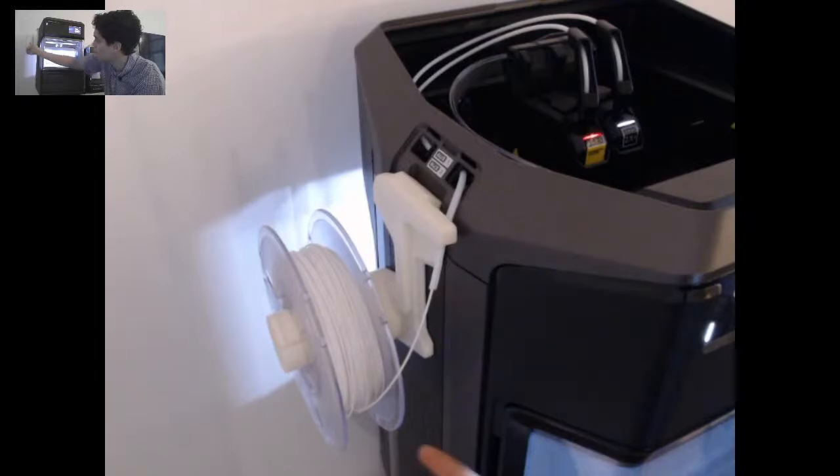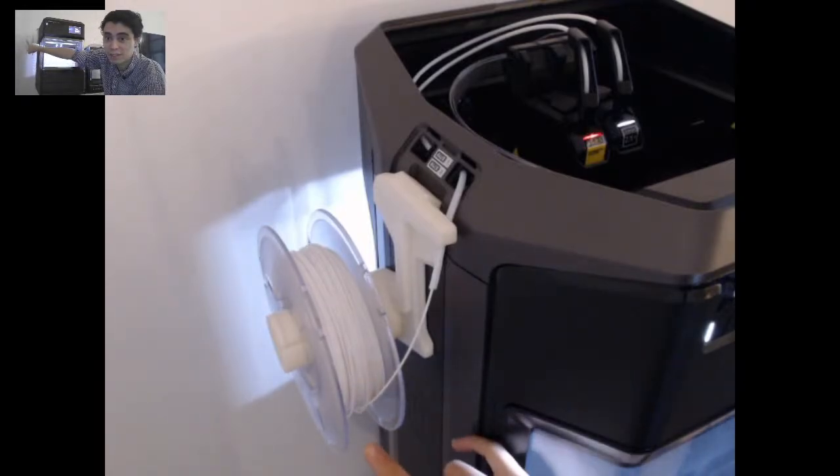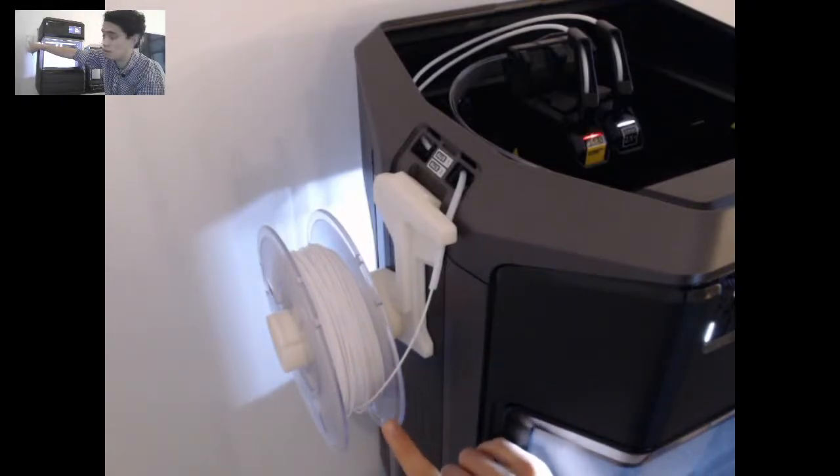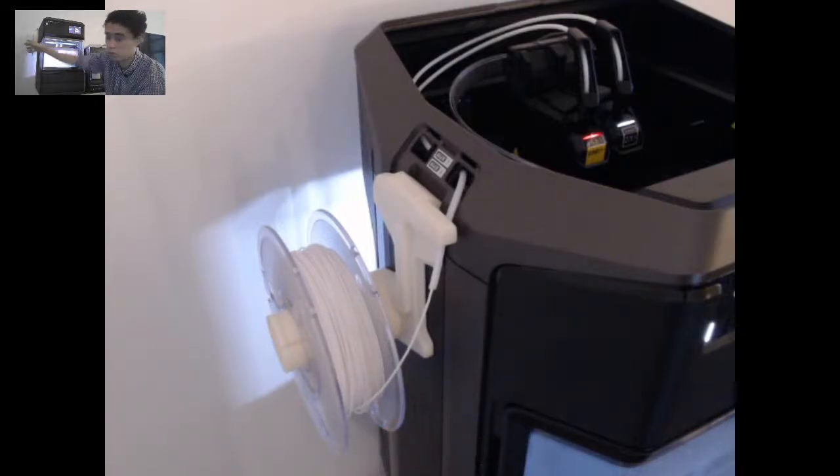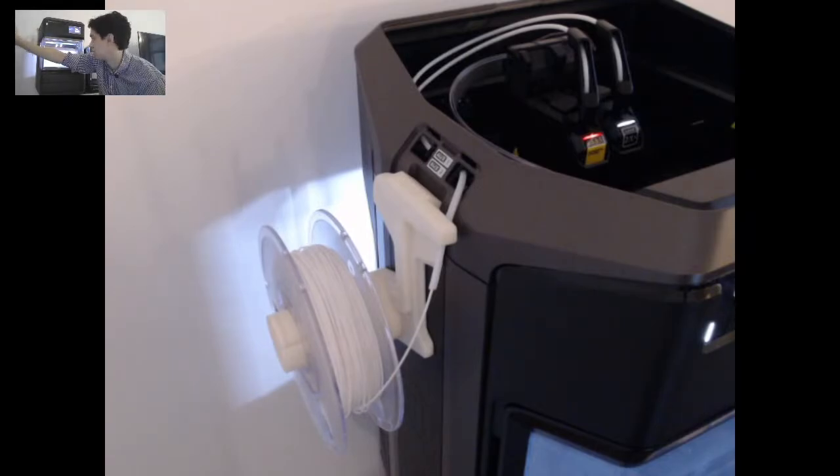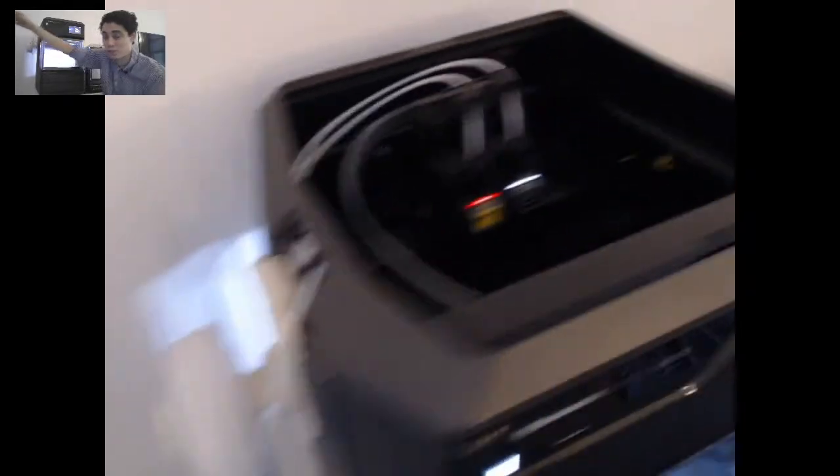So right now my material is being pulled. As you can see, the side mount and the spool itself start to move as the material is being routed. And since it's now flowing freely, I'll go ahead and change my view for you guys to see how the material starts to come out of my printer.